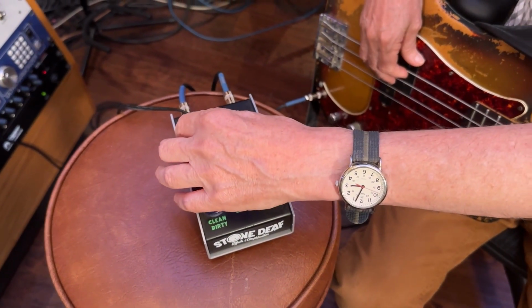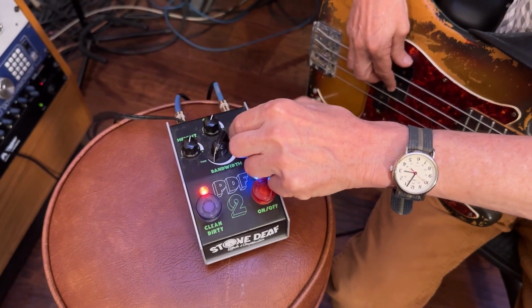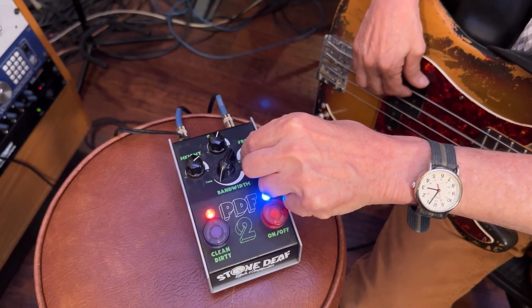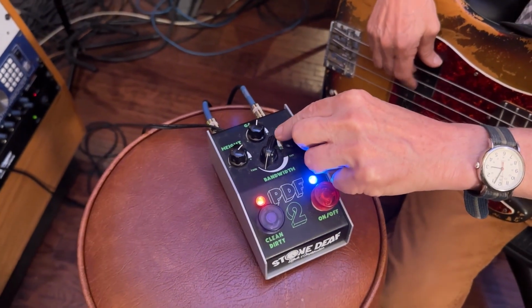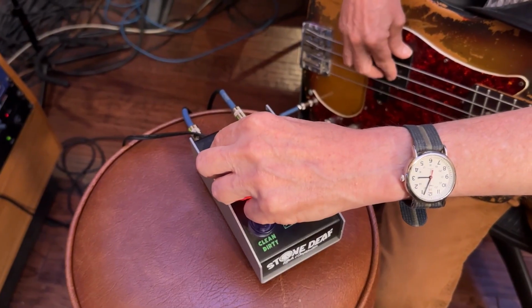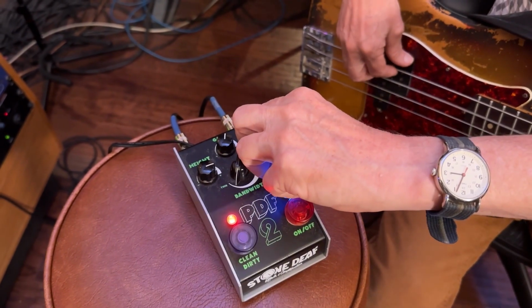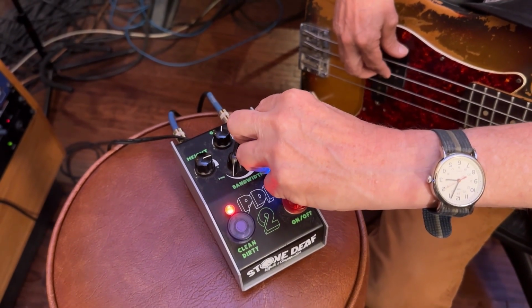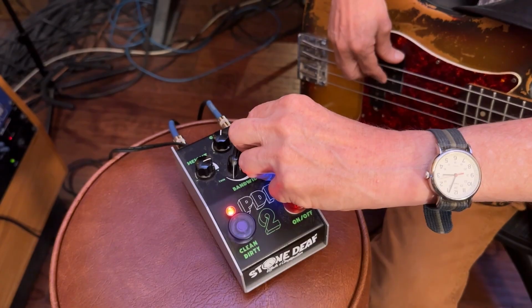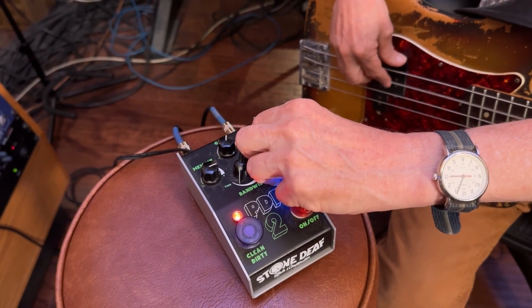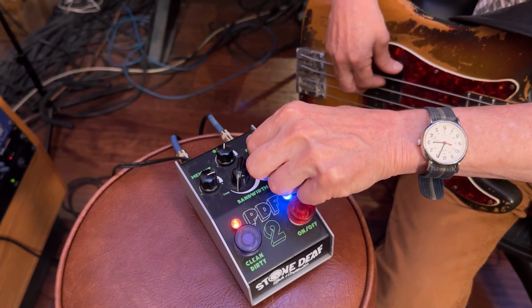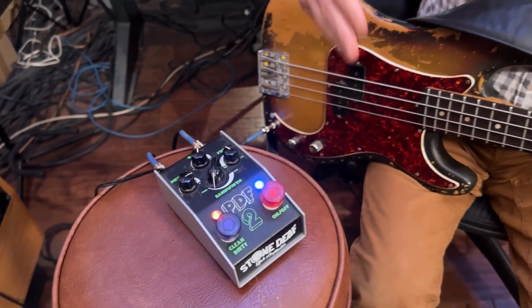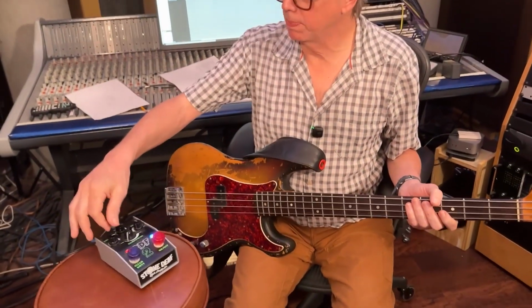Let's go to boost so we can sweep across the frequencies that we could boost. Let's listen to this. Start down in the lower frequencies. Boost a little more. That's a high frequency boost, mid-range boost, and a boost down in the lows. But strangely enough, I don't think this pedal works better when you're boosting. It works better when you're cutting.